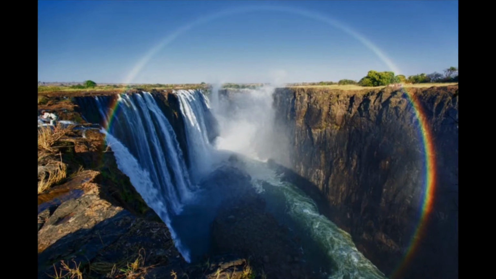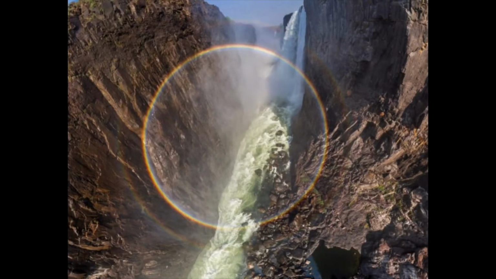A rainbow that is entirely circular requires the observer to be high enough from the ground so that the refracting light from the sun appears high off the ground, so that the bottom of the rainbow is off the ground. This picture was captured by a drone in Victoria Falls, Zambia, Africa.